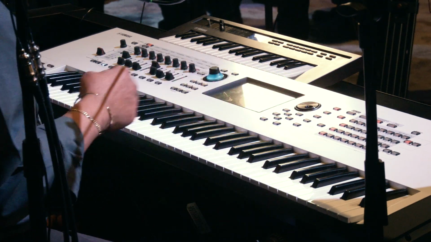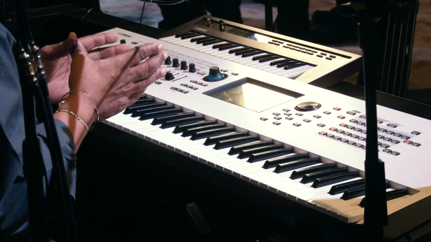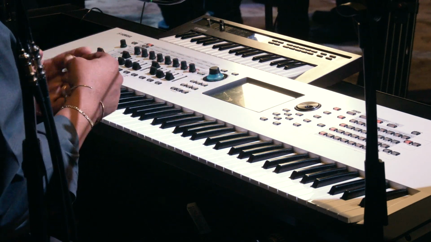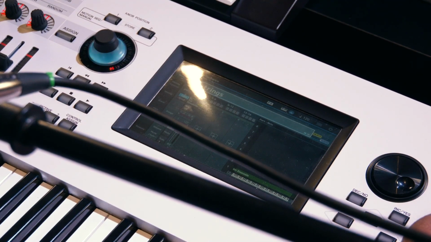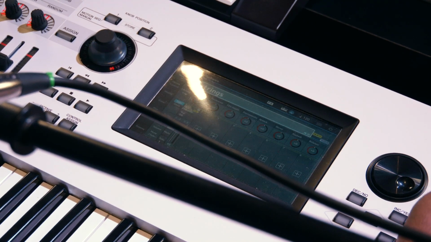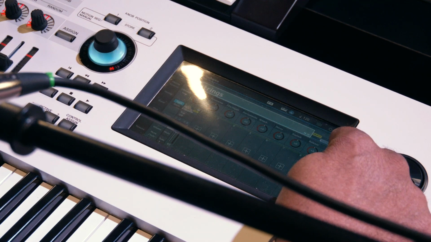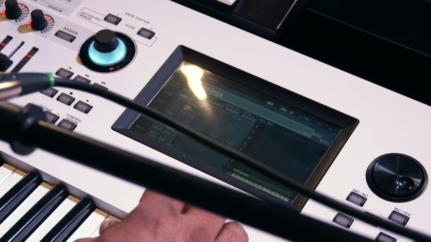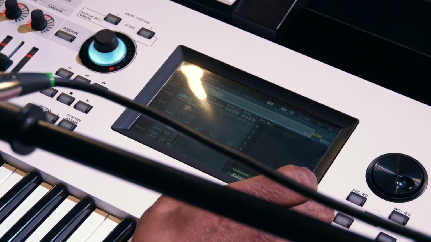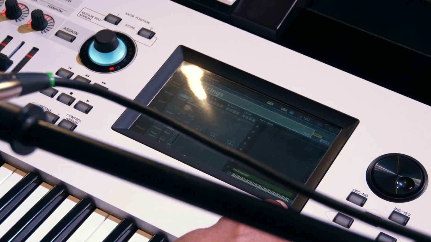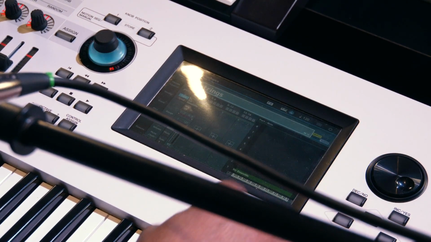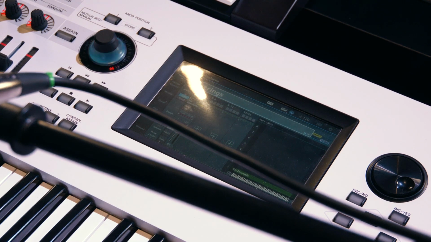Now, exploring. When you look at the main screen on the Montage, you have a couple of different views. You can toggle the view with the Performance Home button. You can look at the knob assignments, or you can look at a view which gives you more information about where on the keyboard things are mapped. As you know, you can have 8 different parts going. So I'm going to select part number 1 and drop into Edit.